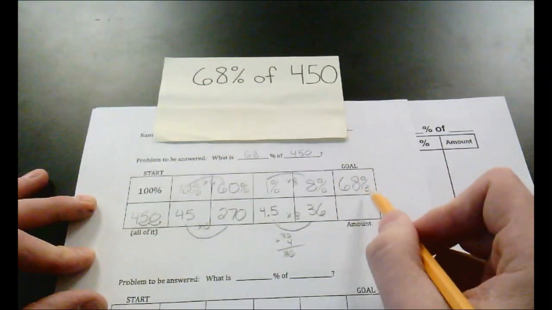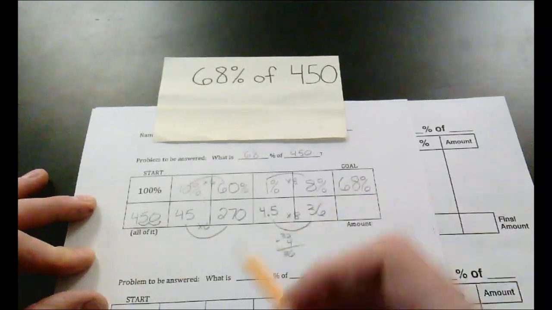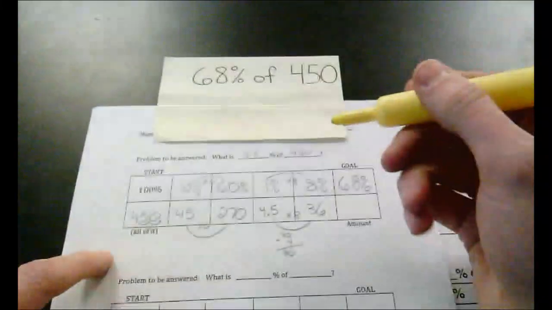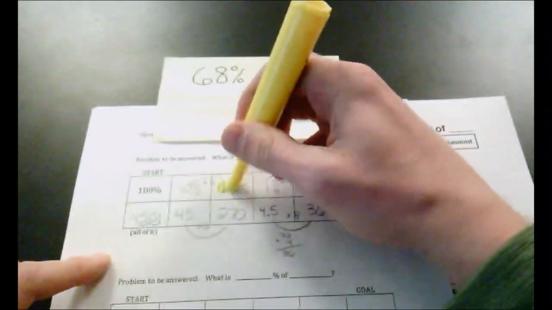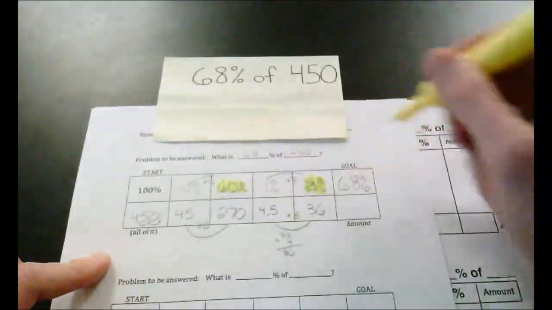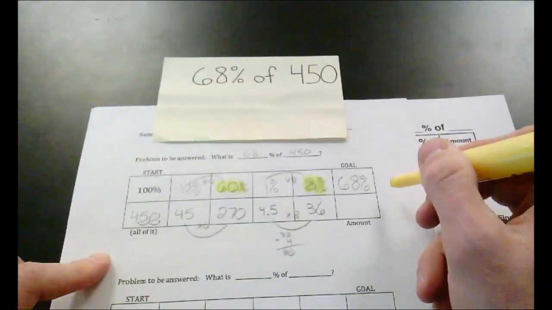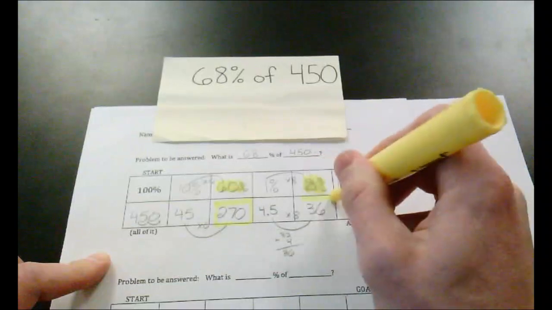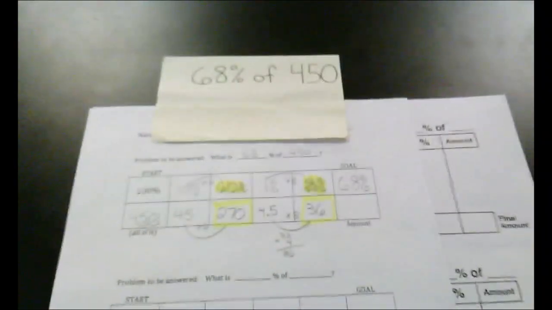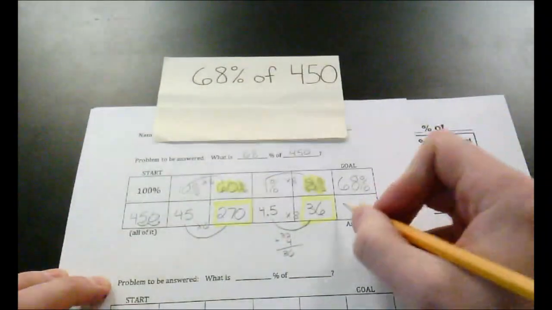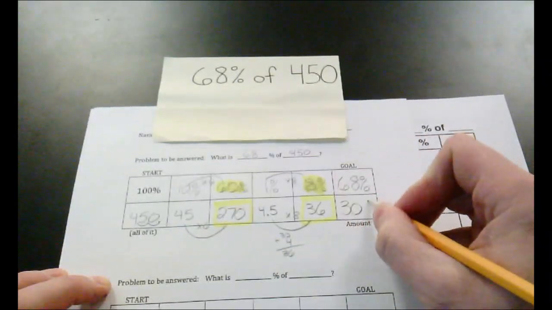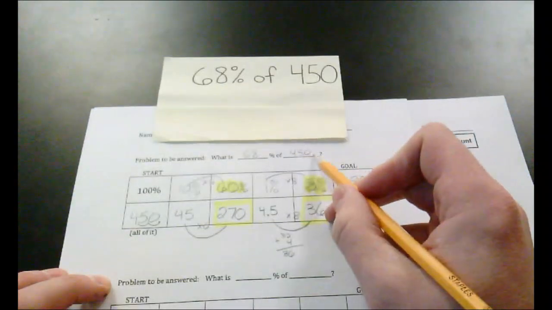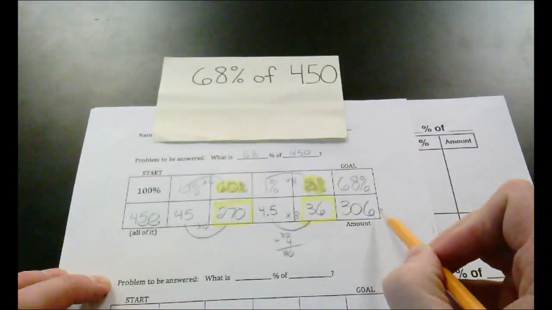Now to end up with our goal of 68%, we simply take what we need, which we would take our 60% and our 8% to make 68%, which is 270 plus 36 gives us a grand total of 306. 68% of 450 is 306.